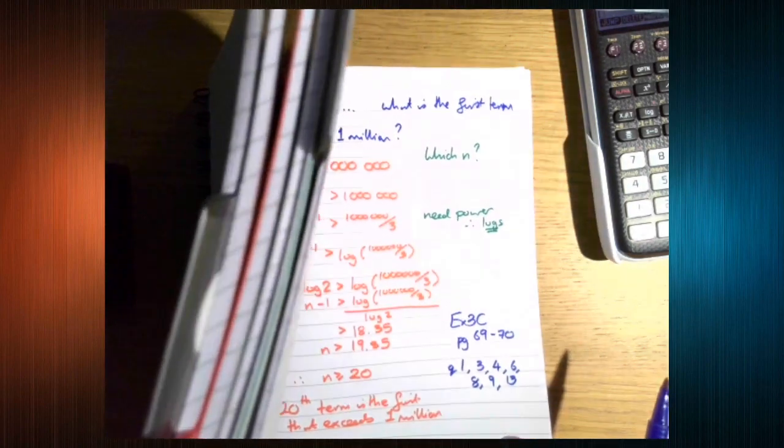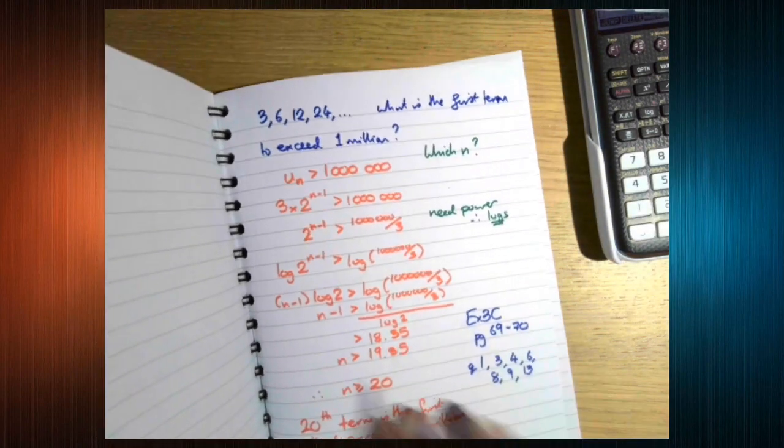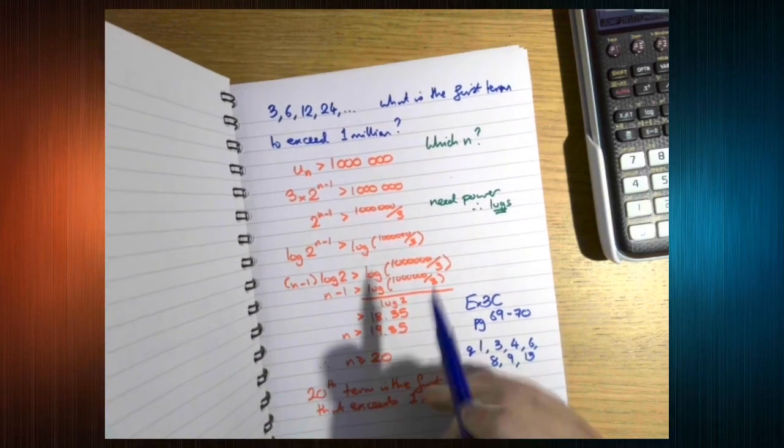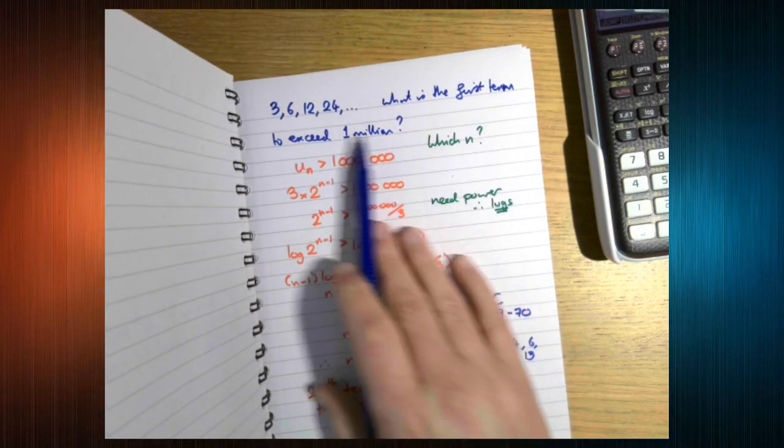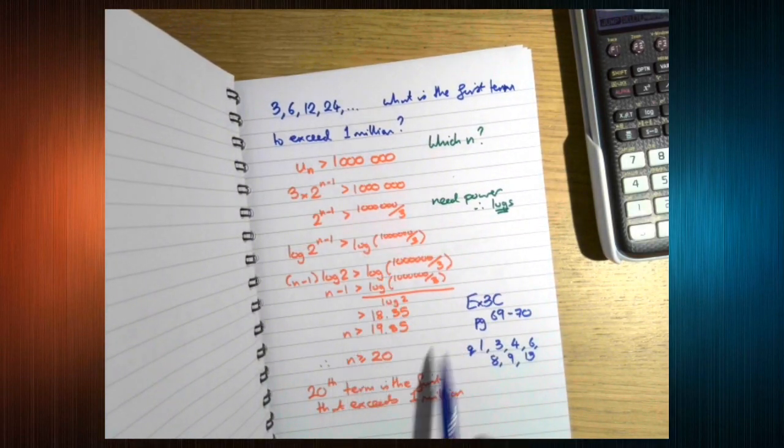The last one, question 3, is very similar to a question we did before, with the terms which exceeded a million. We're now looking for when the sum exceeds 1 million. In the last video, we did the first term to exceed a million, because this was a sequence and we wanted just the term.